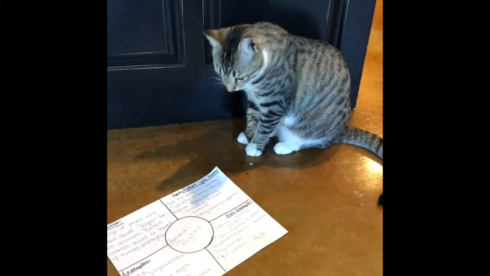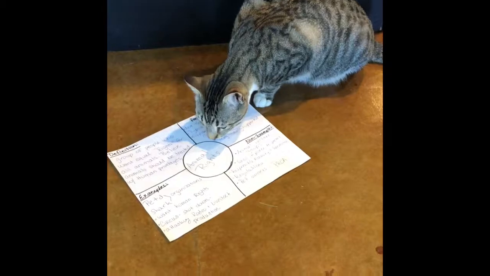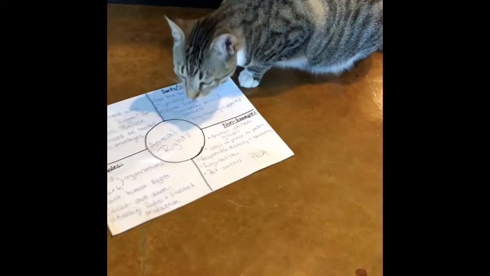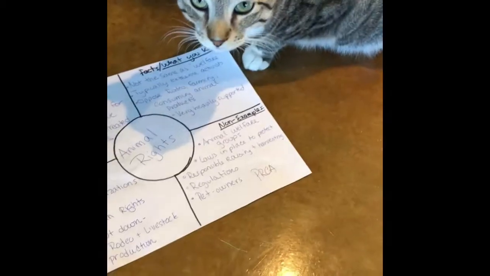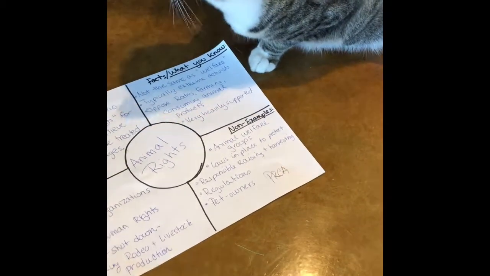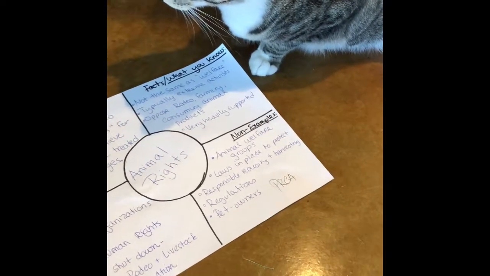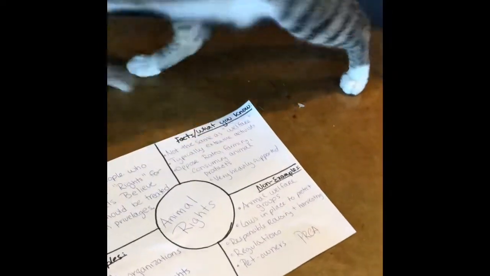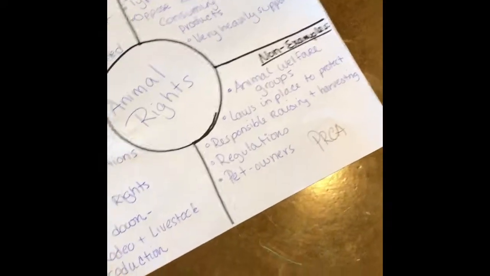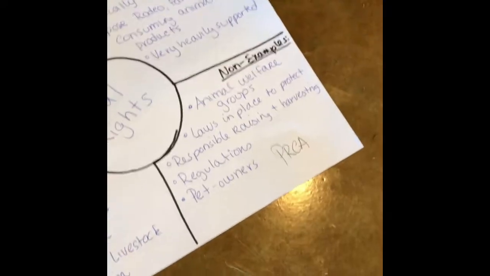Okay, Loki, you've been extremely quiet this class session, so will you please show us what are non-examples of an animal rights group? So he has written down that they're animal welfare groups, they have laws in place to protect the animals, they're responsible in raising and harvesting animals, they provide regulations, and he's done. And pet owners and the PRCA would be an example of an animal welfare group. Good job, Loki.